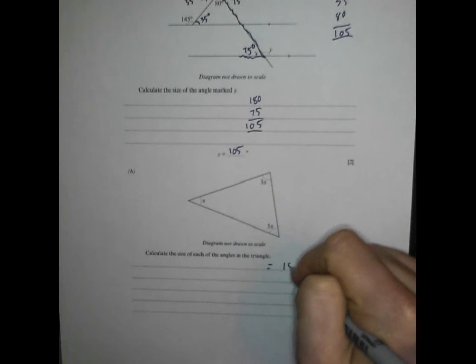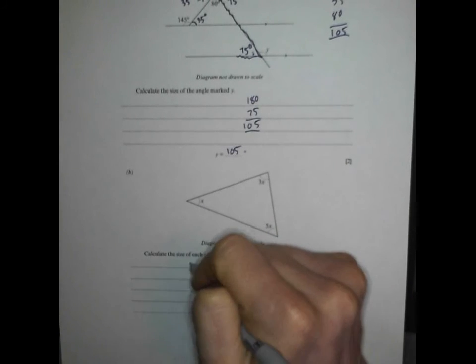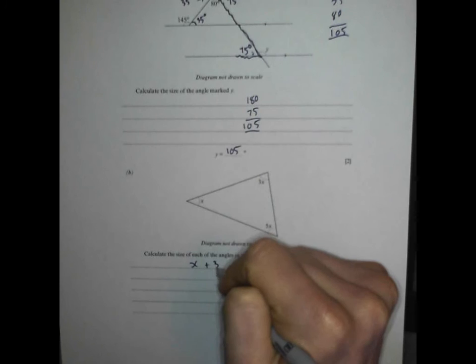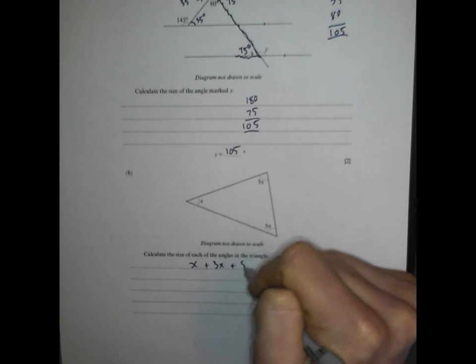Now this time we've got X's bombing around, but that's okay, because we know something about angles in a triangle. They add up to 180. And we also know those 3 angles. That one's X, this one's 3X, and this one's 5X. So when we add those together, we must get 180. Well, that gives us a lovely little equation to solve now.